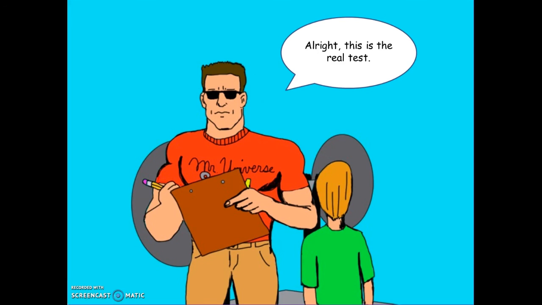Alright, this is the real test. You're going to determine the correct weights to put on the bar. And then you're going to do the correct number of reps for each set. I'm only going to be here to spot you and to tell you if something is wrong. Let's go!